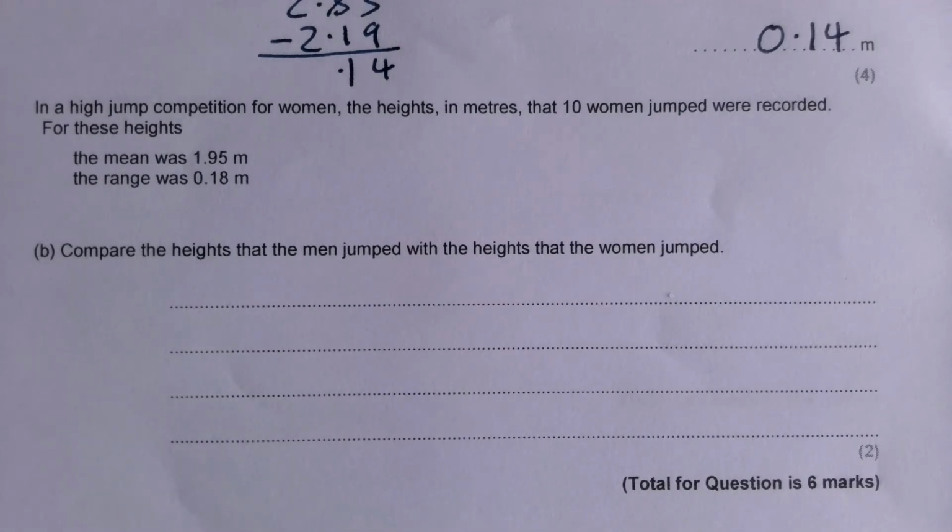Sometimes it might be a median in a question, and there's 1 mark for comparing the range. So pause the video and have a go at doing that. Whatever you do, don't leave something like this blank. Give it a go. There are a lot of different ways that you can write it that would still get you the mark.